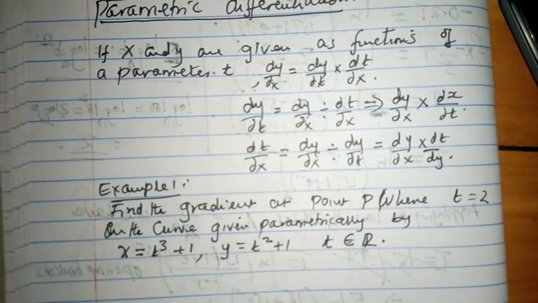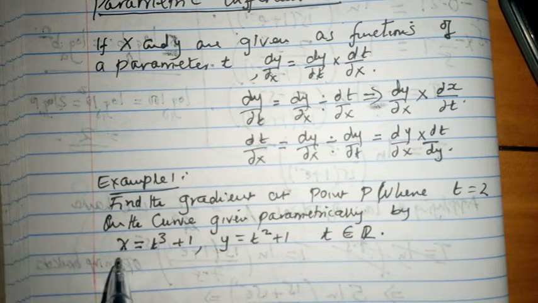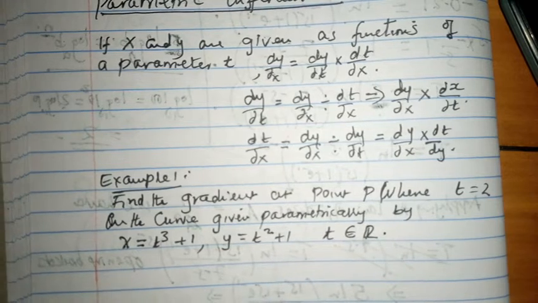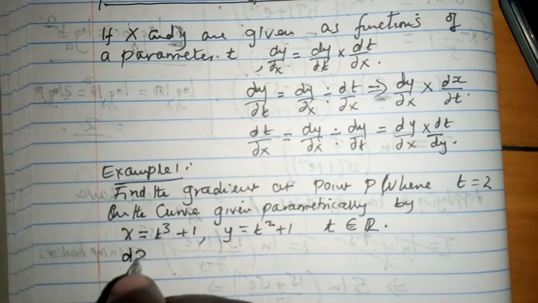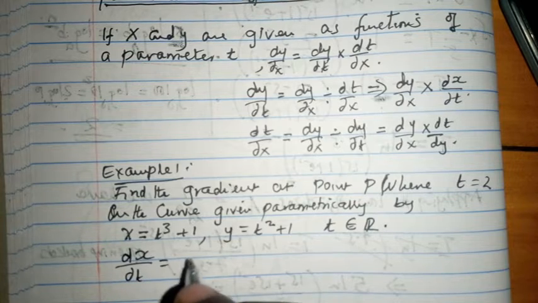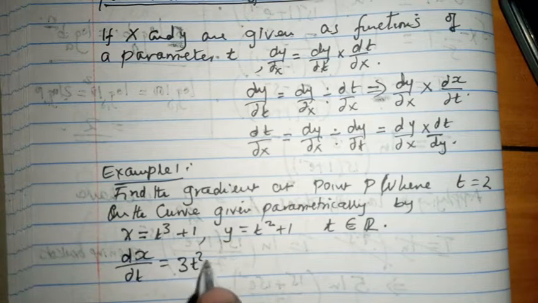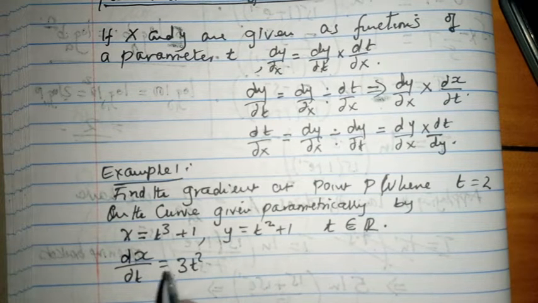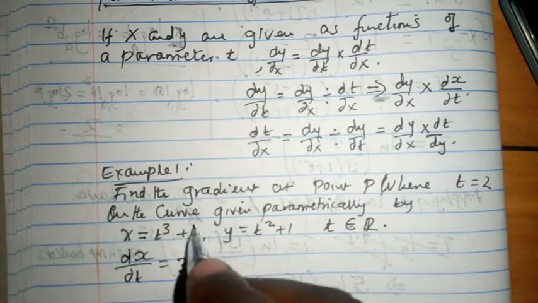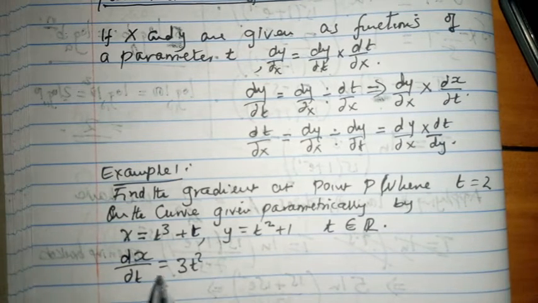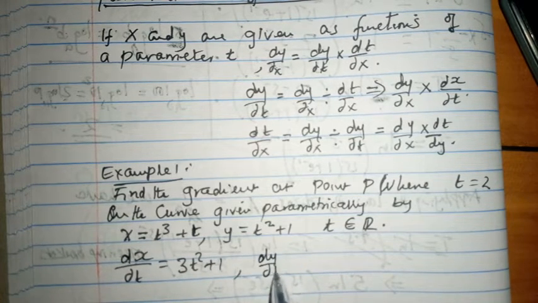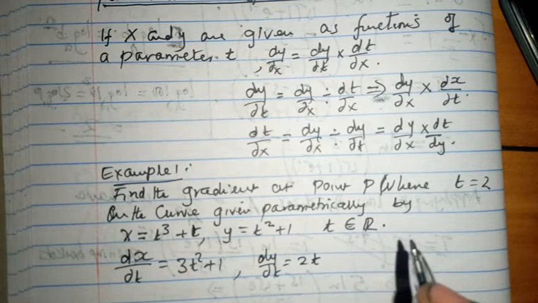You can see x is expressed parametrically and y is the same case. So we desire to get dx/dt, which is very direct: x is t cubed plus t, not plus 1, plus t. So the differential is 3t squared plus 1. And dy/dt is 2t, and that is the differential.